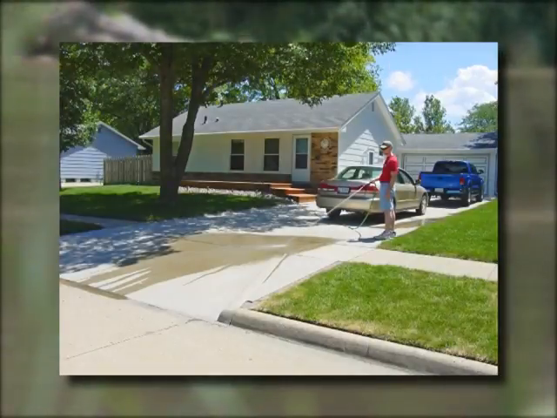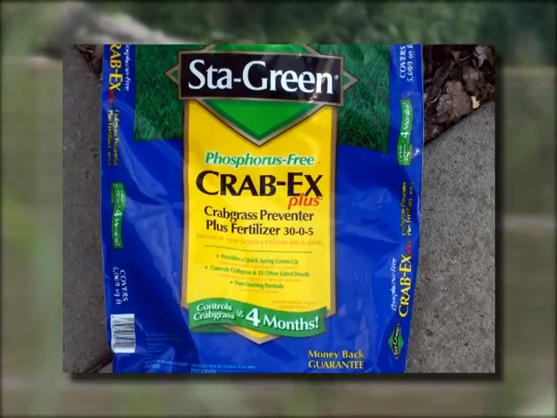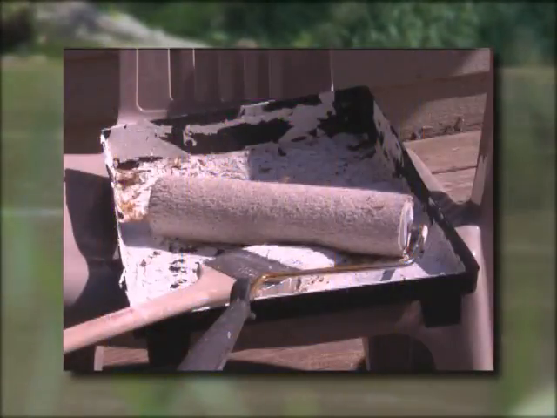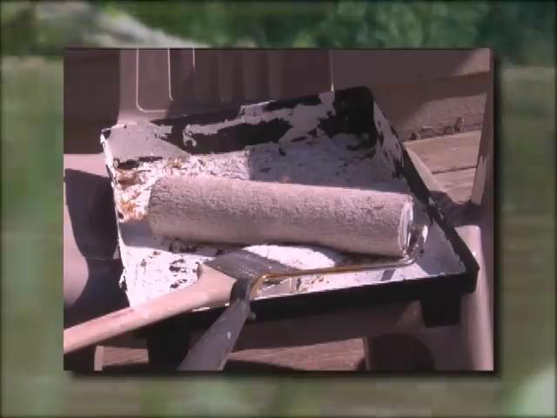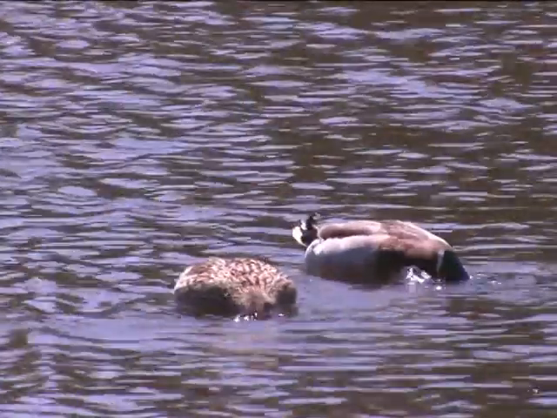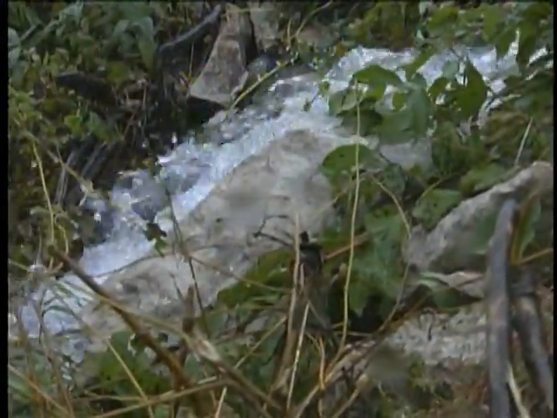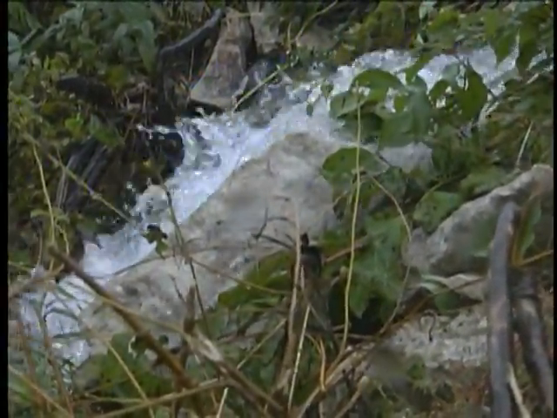So what we do in our yards, what we do with our yard waste, how we use fertilizers, how we dispose of used motor oil, paint, and other household chemicals in our communities all impact water quality in our local streams. In the end, we all need to do our part to protect this precious natural resource, water.